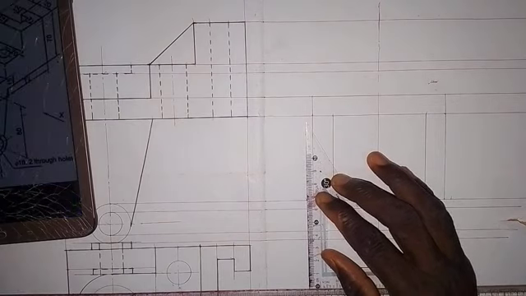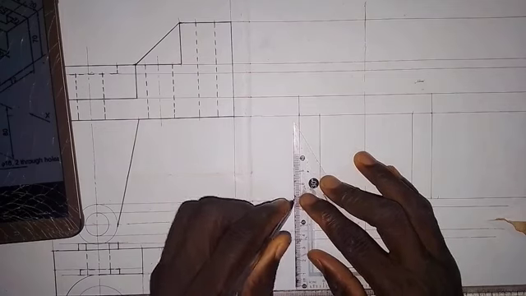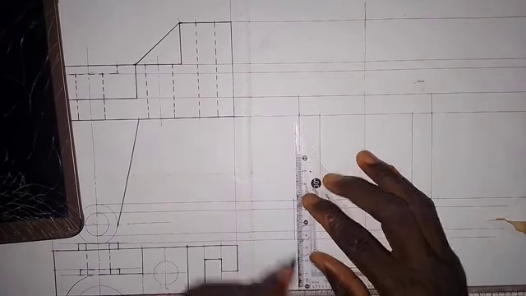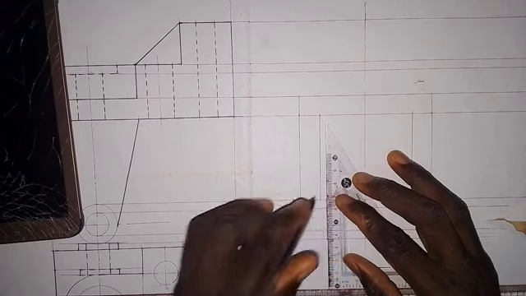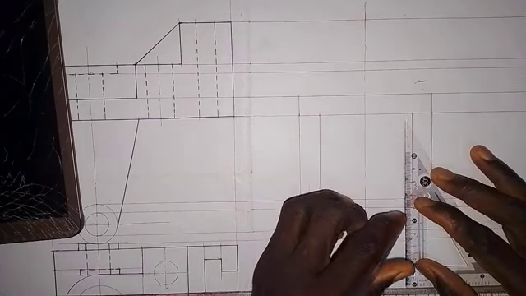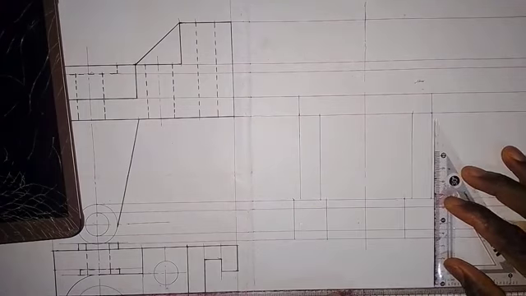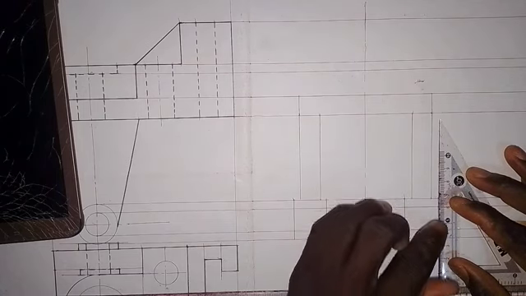Okay, so it will be a thick line from here down. So we draw a vertical line from here down like this, and then we come to this side, we draw this. Okay, it can also be given to any engineering student, most especially mechanical, agricultural engineering, so it can be given to them.